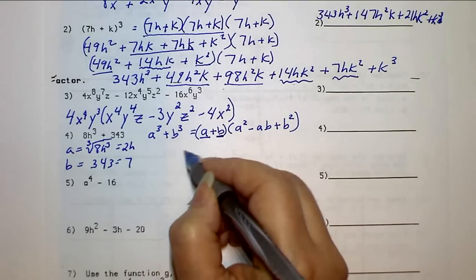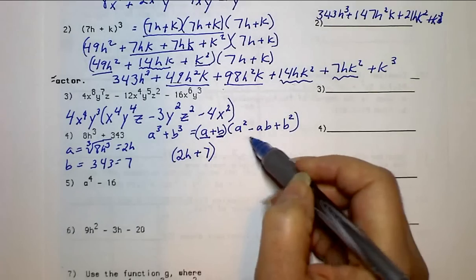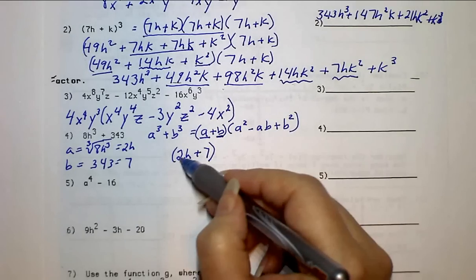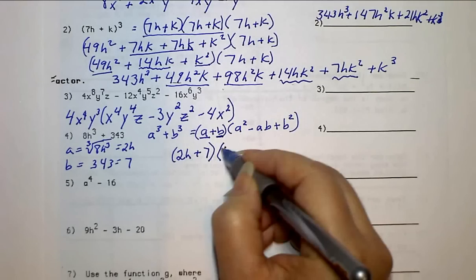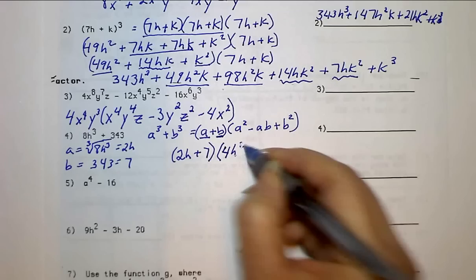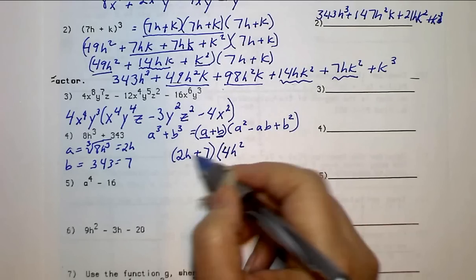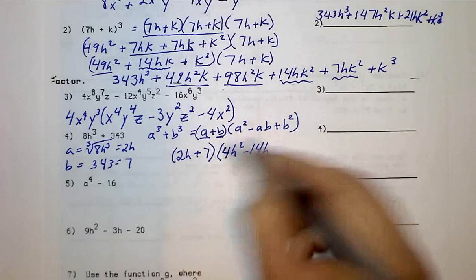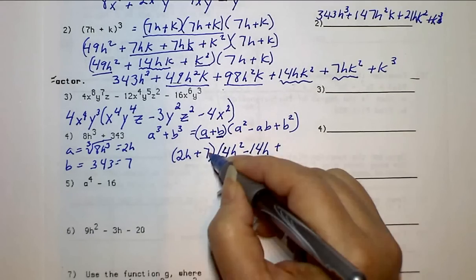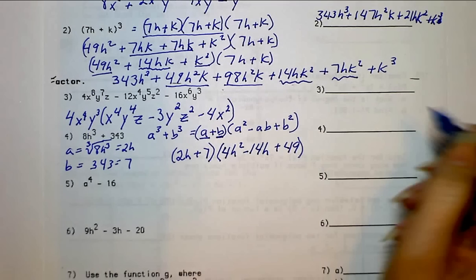So I have, what do I have? Yes, 2h plus 7. What does it say to do? Square a. So I'm squaring my 2h. So 2 times 2 is 4h squared. It says to multiply them together, change the sign. So multiplying them together, changing the sign, gives me a negative 14h. Square the last gives me 7 squared is 49. And there's your answer.